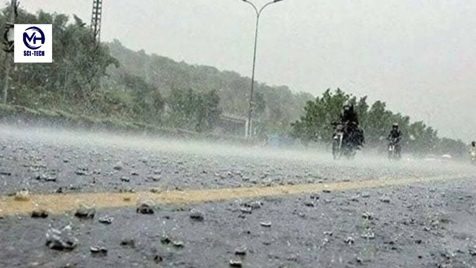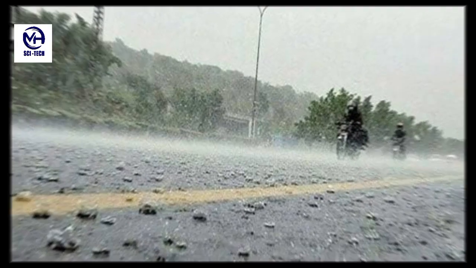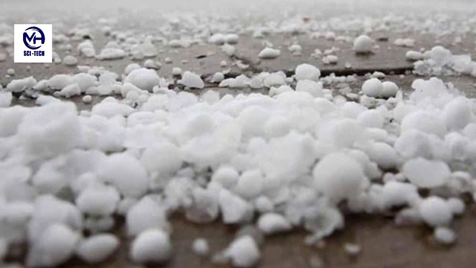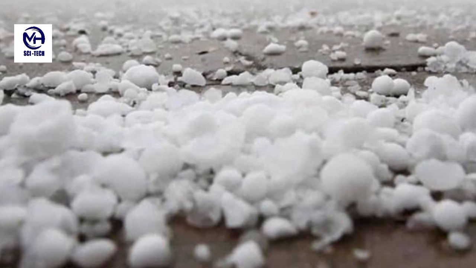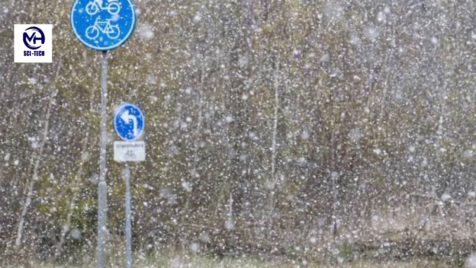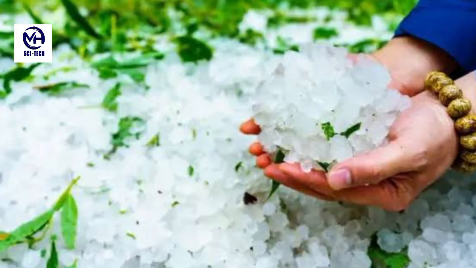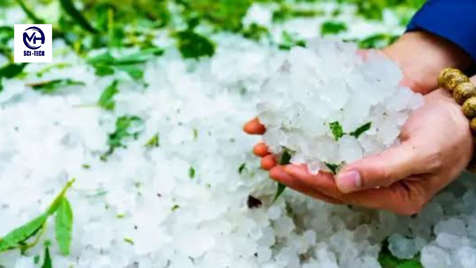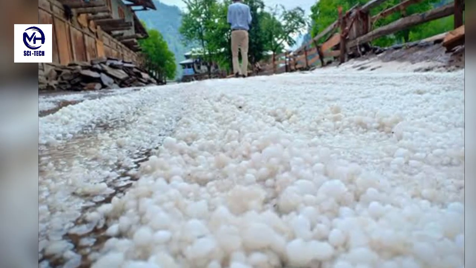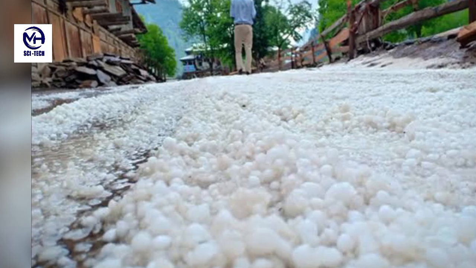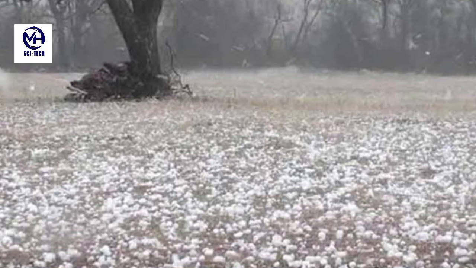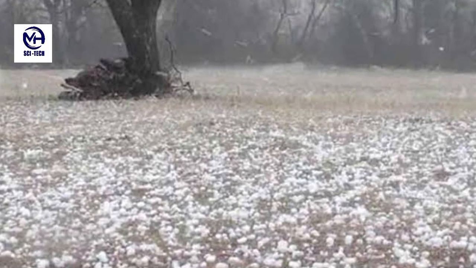The role of thunderstorms and updrafts. Hail formation begins within strong thunderstorm clouds, particularly cumulonimbus clouds, which are known for their towering, anvil-shaped appearance. These clouds can reach great altitudes where temperatures are well below freezing. A key component in hail formation is the presence of powerful updrafts, rising currents of air that are strong enough to suspend water droplets high in the storm cloud.